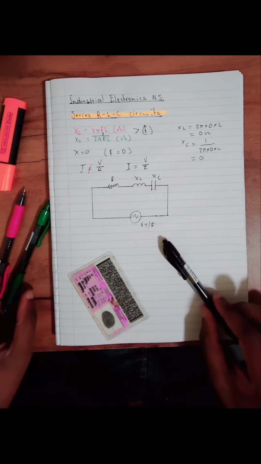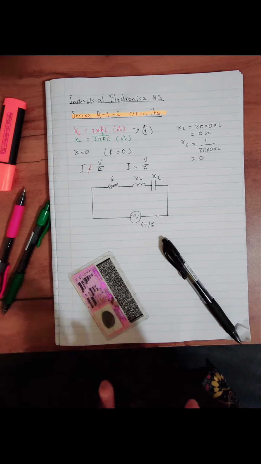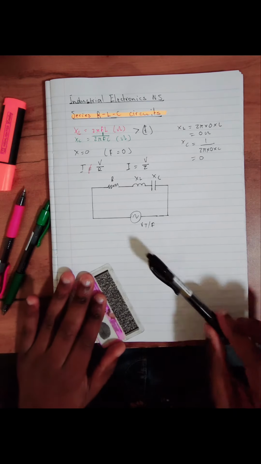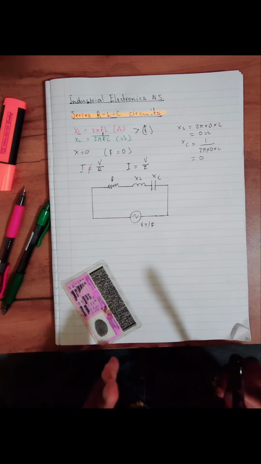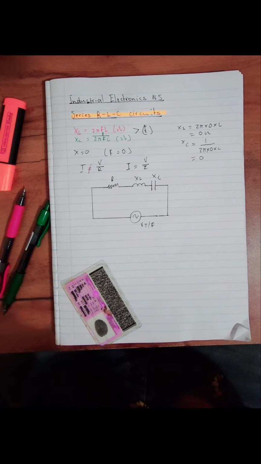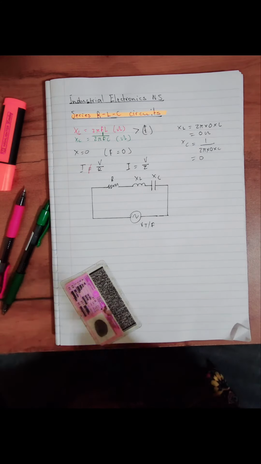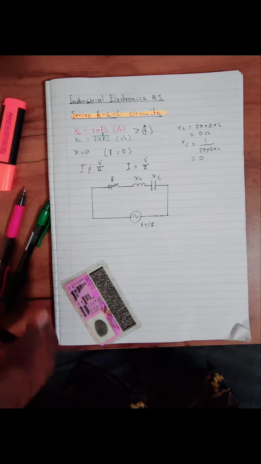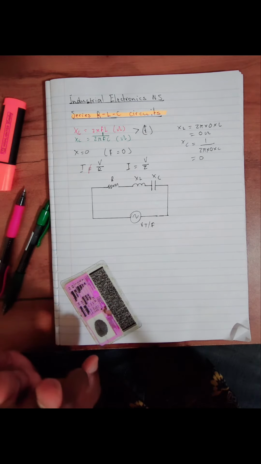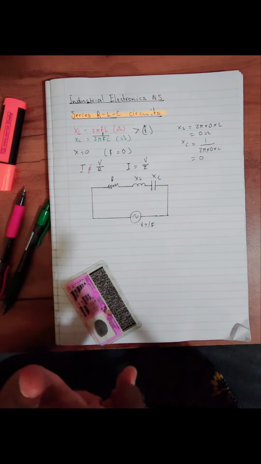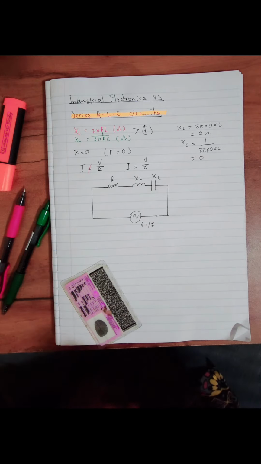Now we are looking at an AC circuit. An AC circuit that has resistance, an inductor, and a capacitor. So guys, there are three circuit components causing an opposition to current flow.